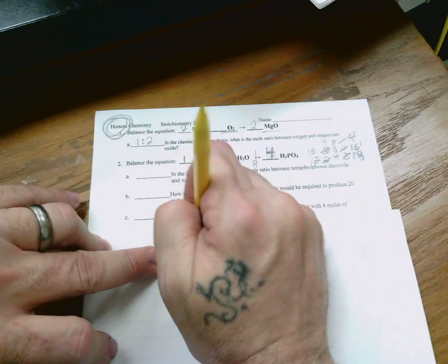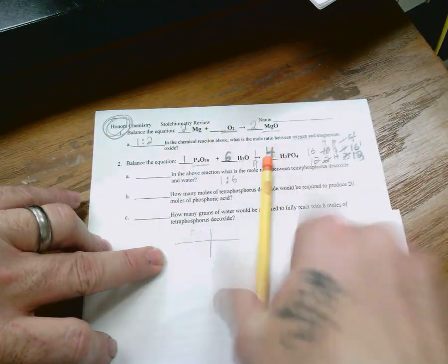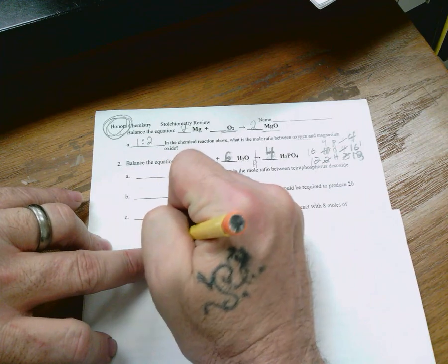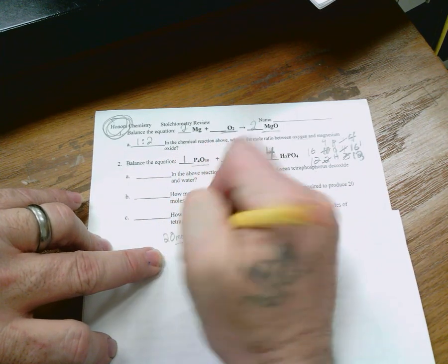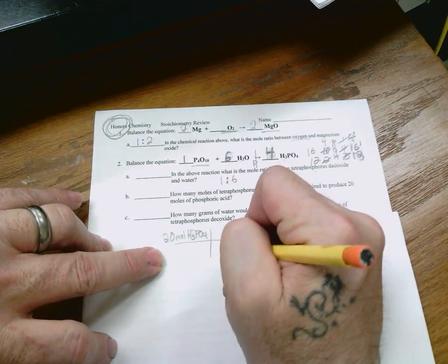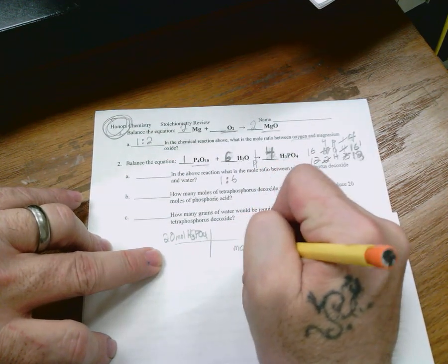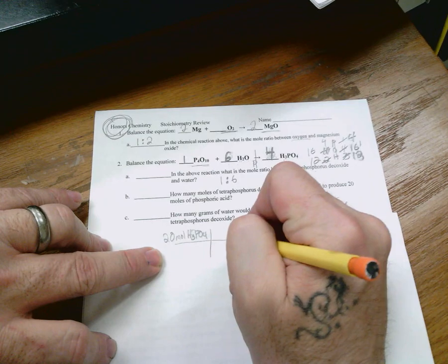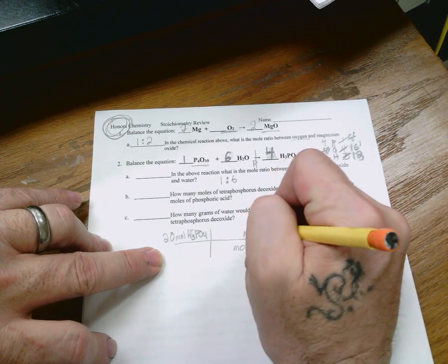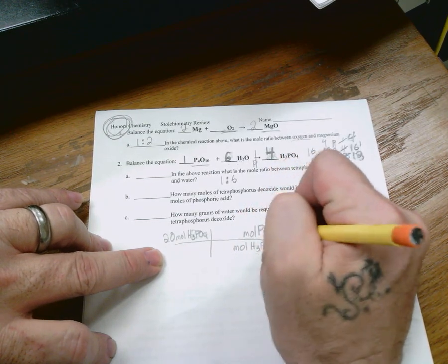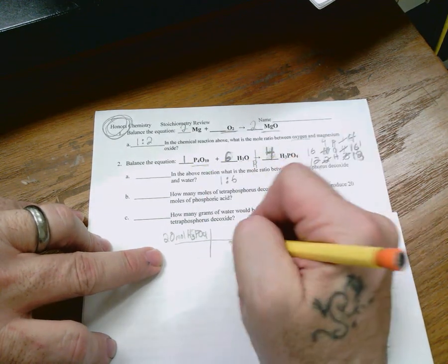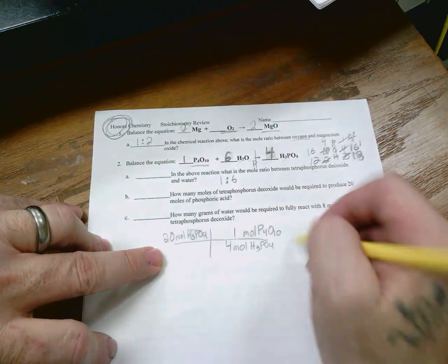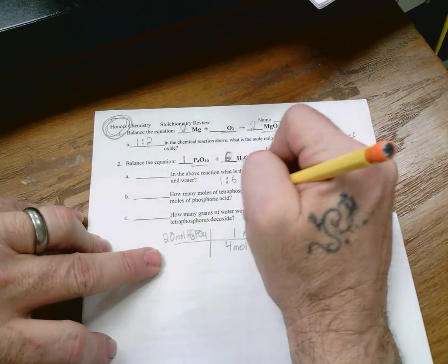No. 20 moles of phosphoric acid, H3PO4. So this has to be moles of H3PO4, and we're going to moles of P4O10. And the mole ratio is one of these for every 4 of these. 20 divided by 4 is equal to 5.